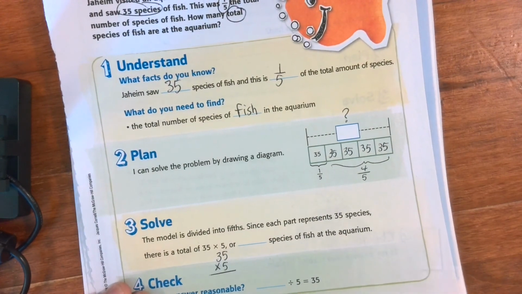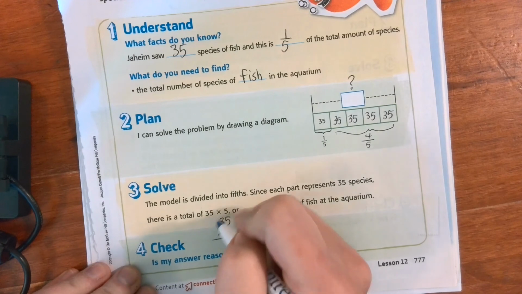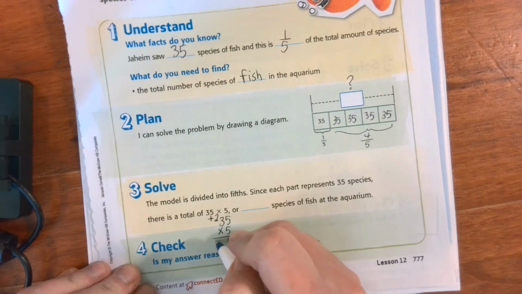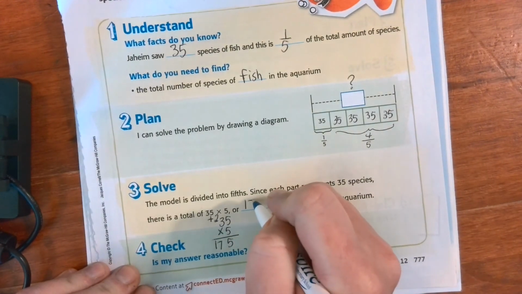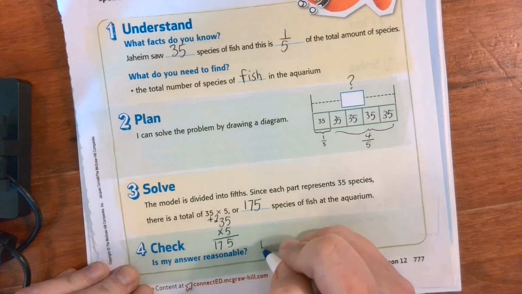All right, 5 times 5 equals 25, carry your 2, 5 times 3 equals 15, plus 2, 175. We're going to check our work with division to see if we're right.